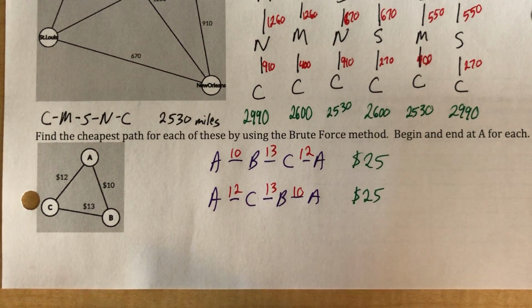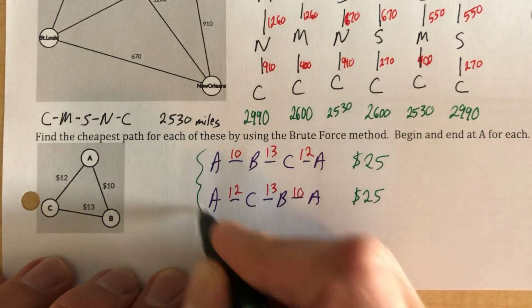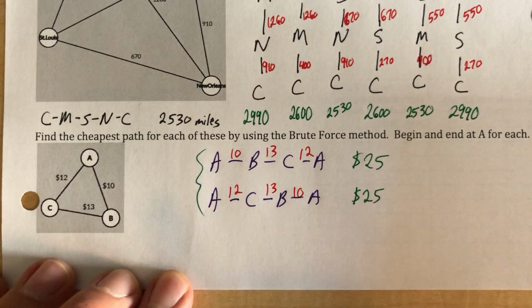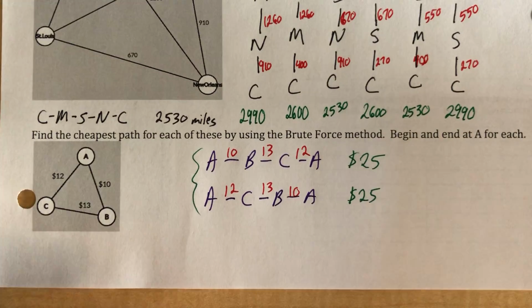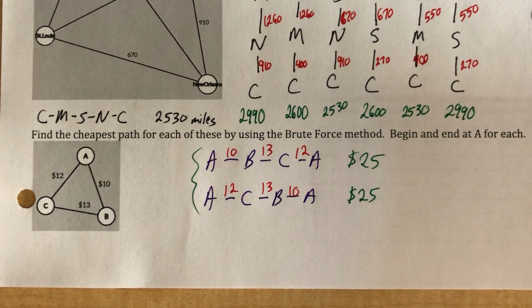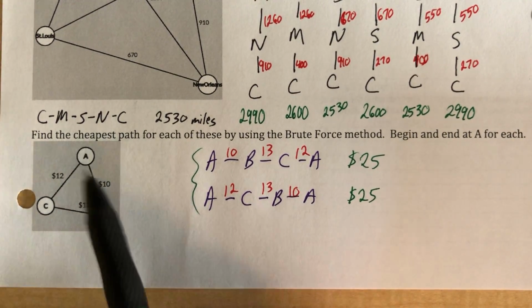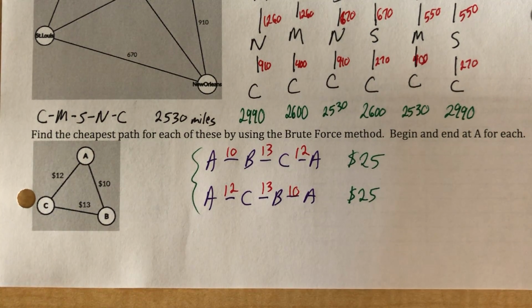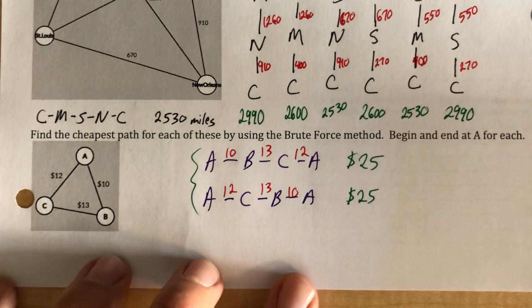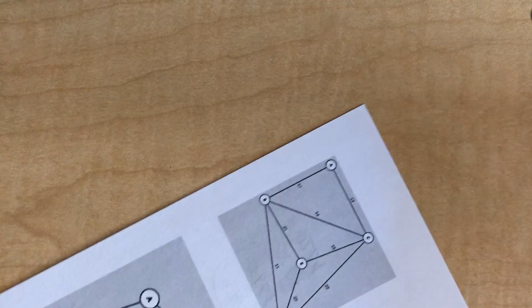But again, the idea is this. I only really have, in this case, one unique way of doing it because it's really the same forward and backward. Now, here's the difference. If I had a directed graph, like if it cost $10 to go this way but $12 to go the other way, everything changes. We would have double. Okay? Let's keep moving. Let's do this one.